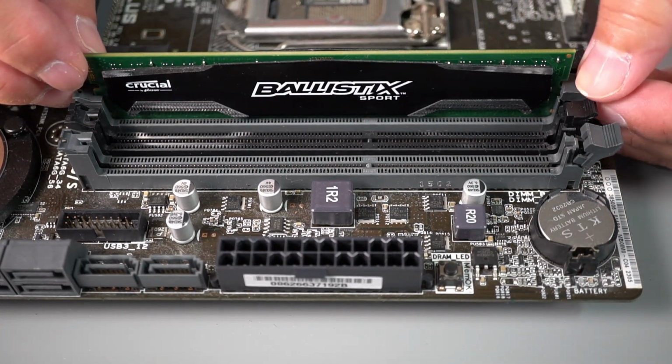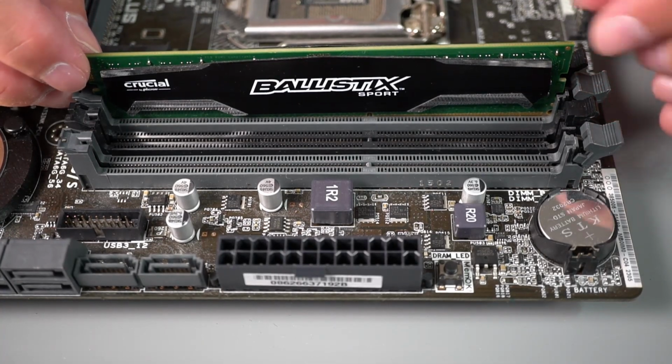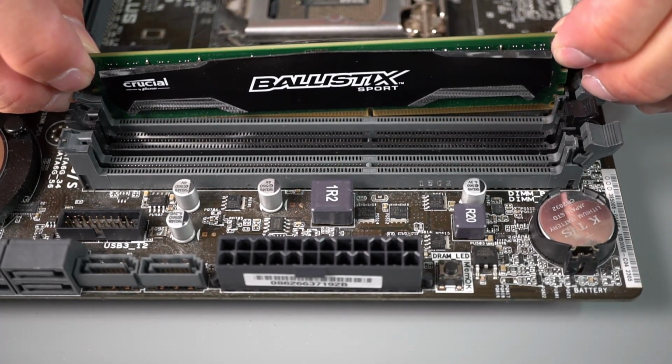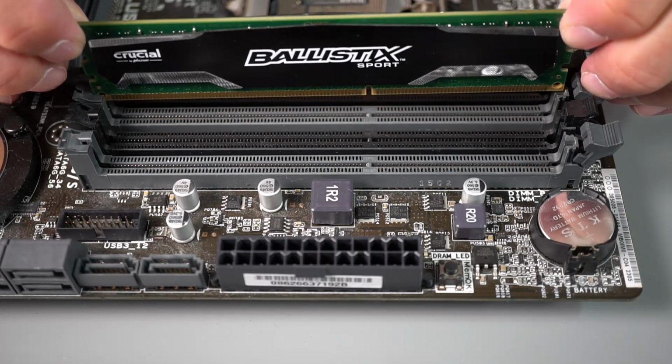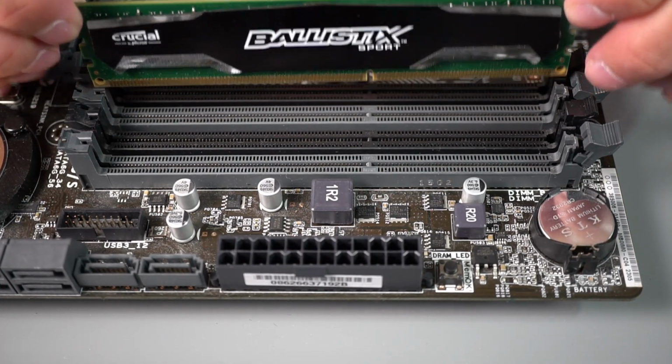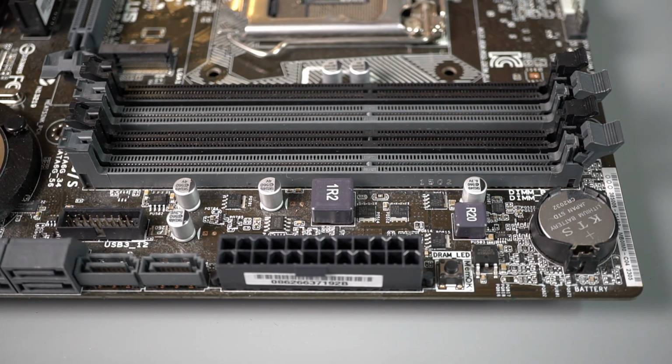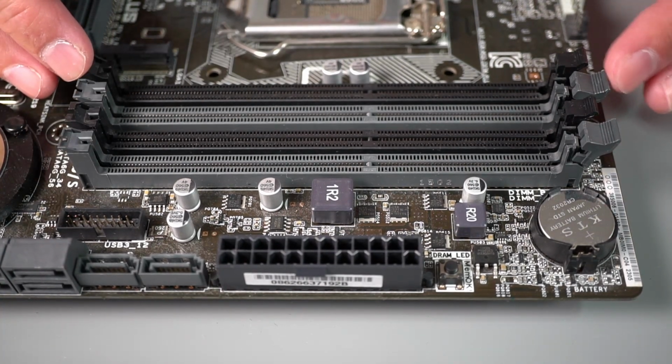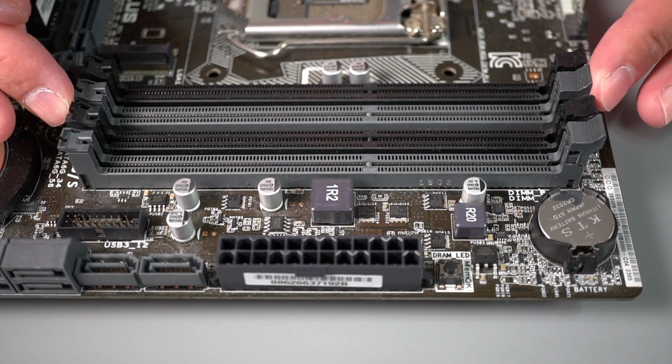Same thing with this. Unlatch here. That removes it. Get this side out, and then pull it out that way. And we got both sides out, and we got that removed. So that's pretty typical of DIMMs.